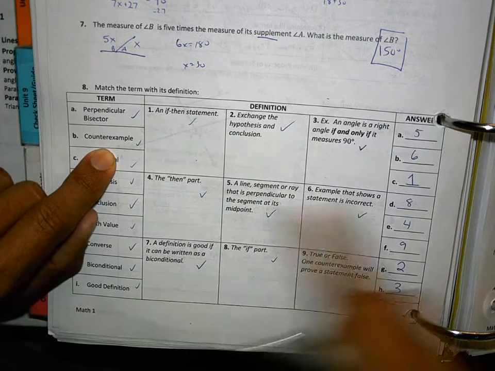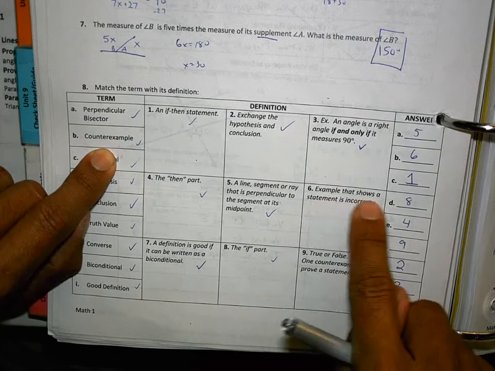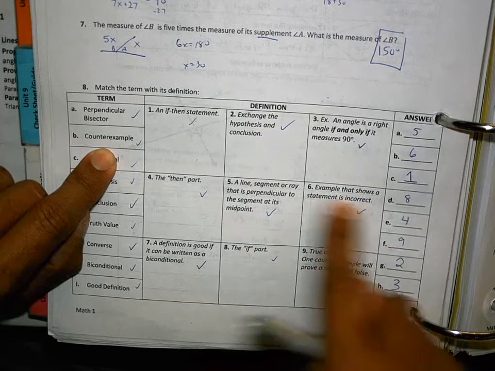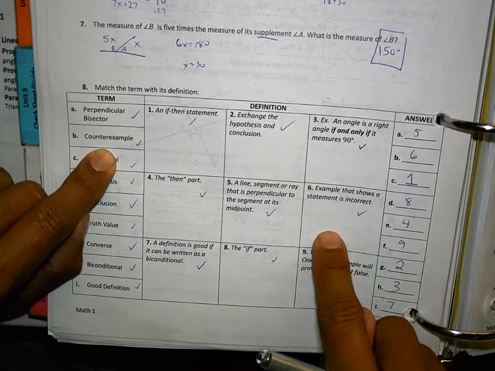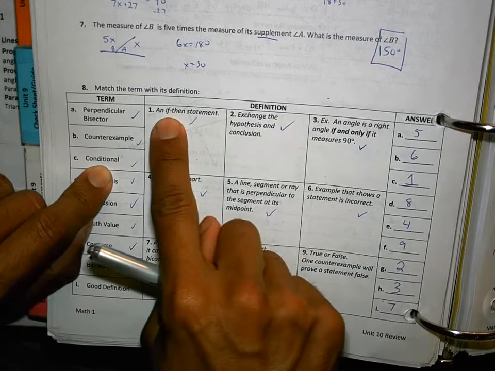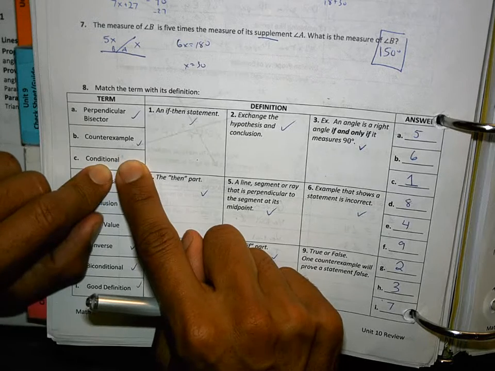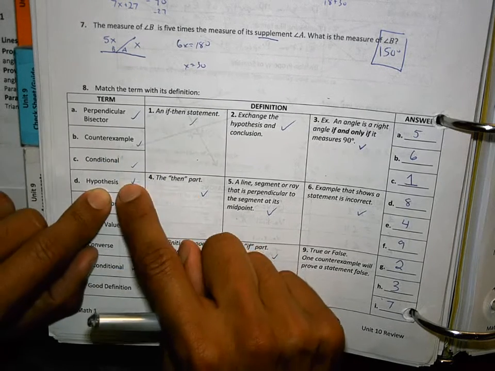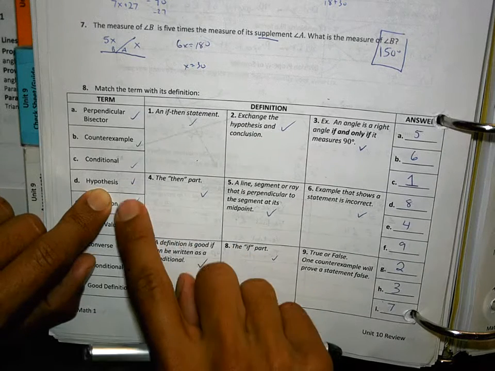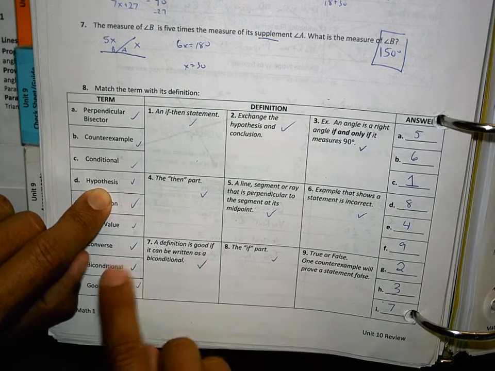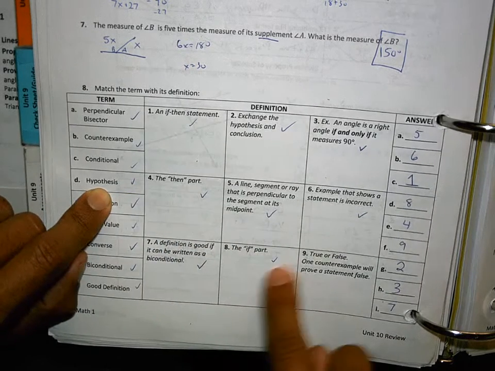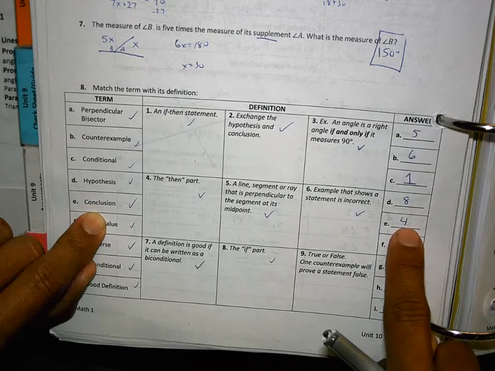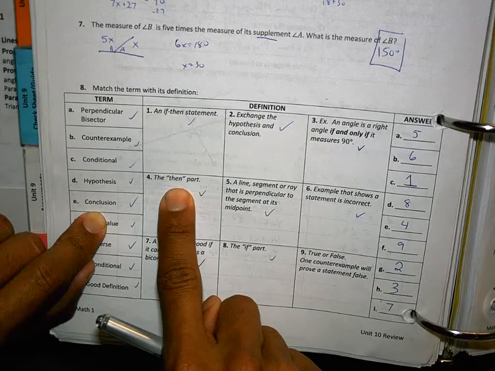B, a counterexample is number 6, an example that shows a statement is incorrect. C, a conditional is number 1. It's conditional if it's an if-then statement. The hypothesis is everything that follows the if. That's number 8. The conclusion is the then part.